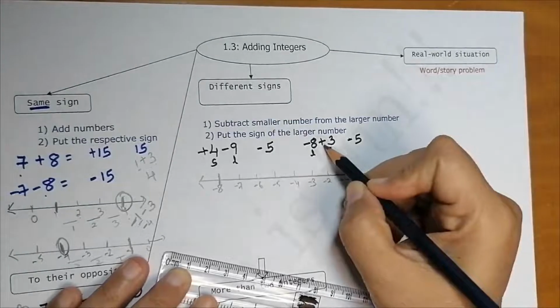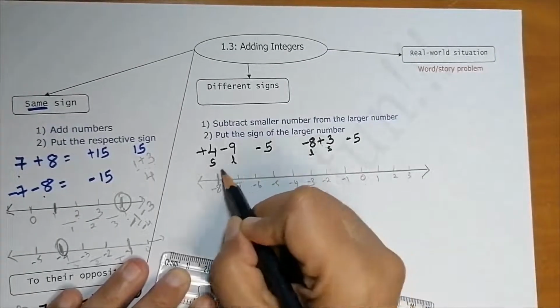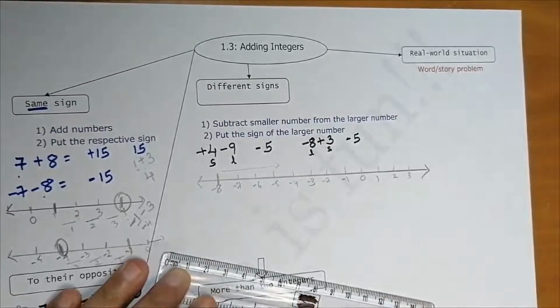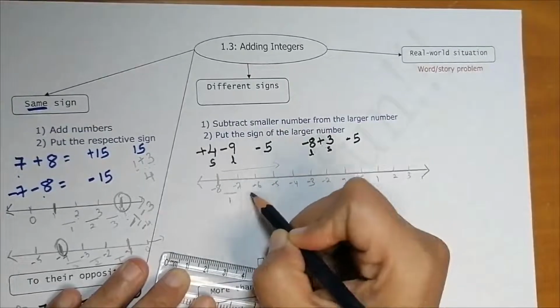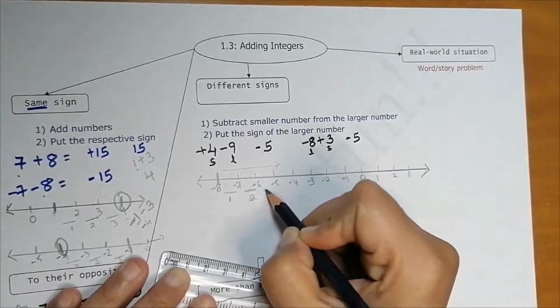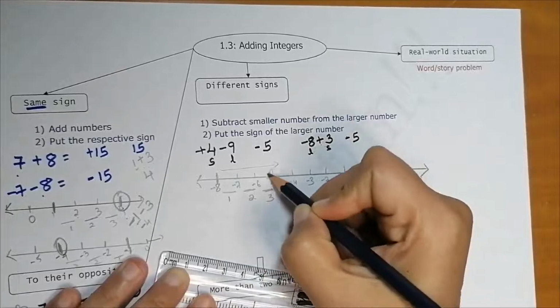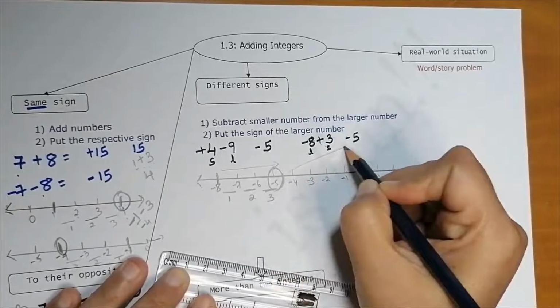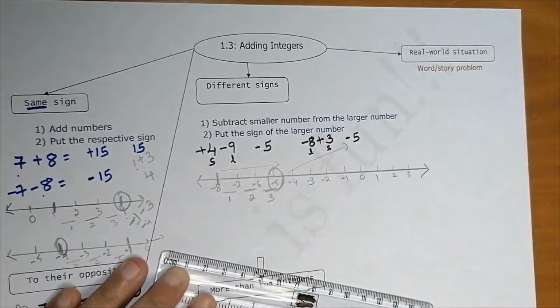Okay, and then it says plus 3. So we will be going to the right. Okay, this is 1 unit, this is 2 units, and this is 3 units. Here you are, minus 5. Okay, isn't it simple? It is, right?